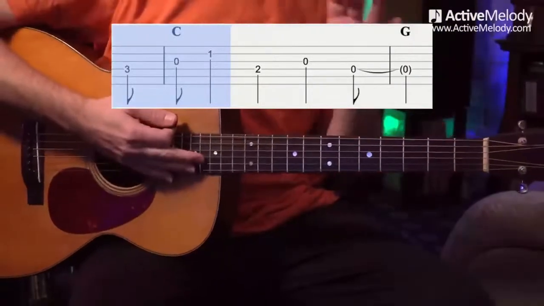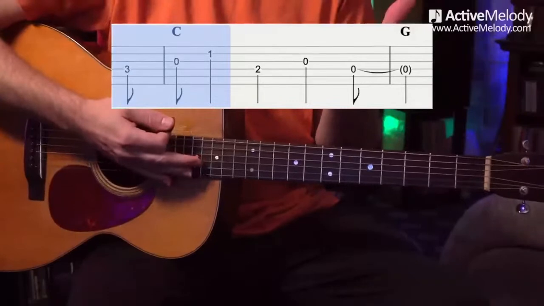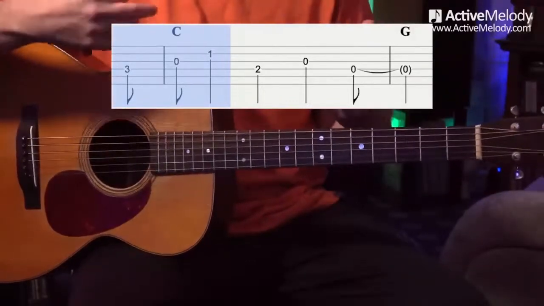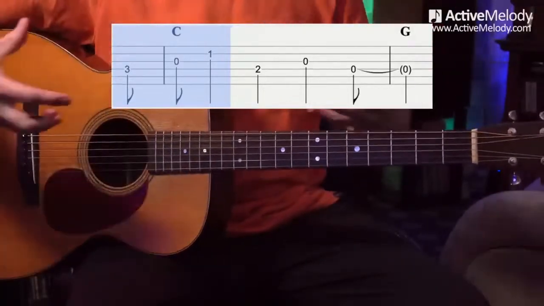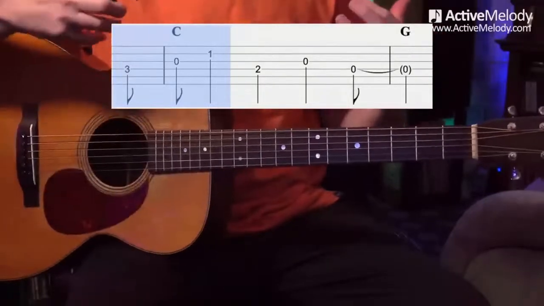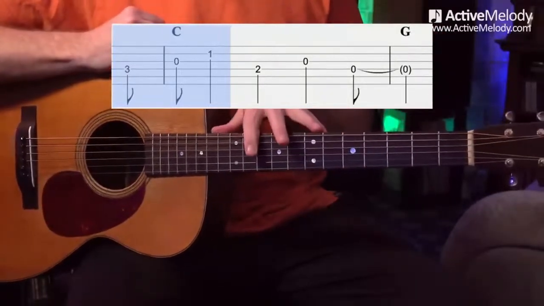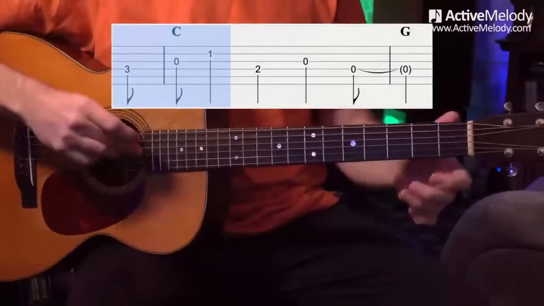Now I talked about sus chords in a recent lesson. I'll put that up on the screen if you're interested in that. But basically, that's what I'm doing, is I'm playing a C sus4. It has that sort of unresolved sound, and it's perfect. These sus chords are great for this kind of slow, spacey sound. It's kind of what I like to fall back on. Now I don't use a lot of other sus chords in this. I think that's the only suspended chord I'm using.